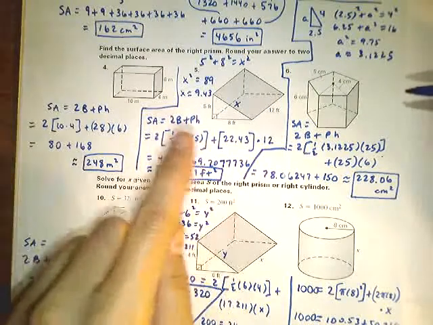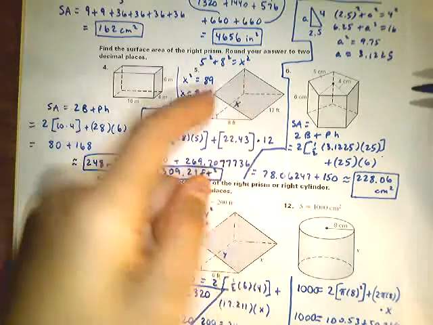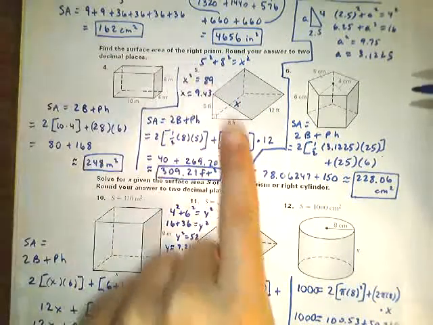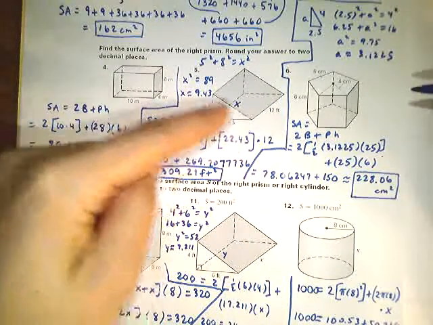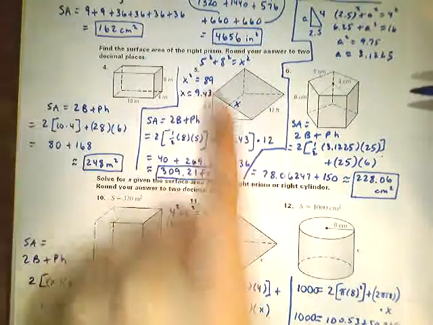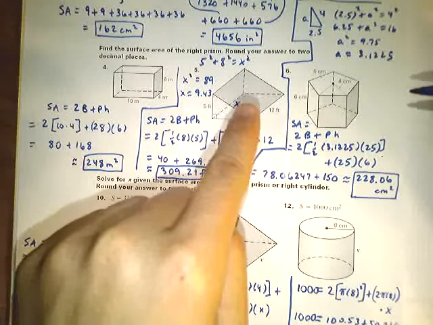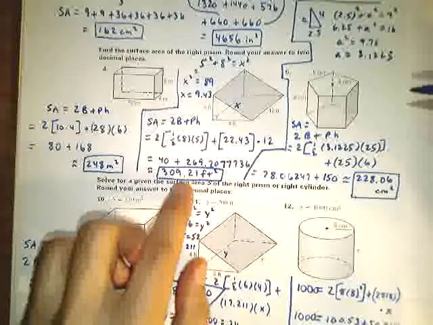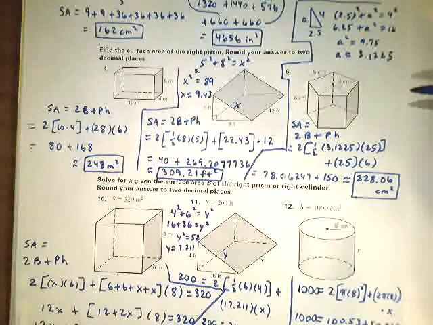Now there's another way to do this. You don't have to use the formula, right? You could calculate the area of this rectangle and the side rectangle there and the rectangle on the bottom, and then calculate the area of the triangle here, which is the same as the area back there, and then add up those 5 areas, front triangle, back triangle, and the 3 side rectangles, and you should get the same answer. And that way you don't have to memorize this formula.